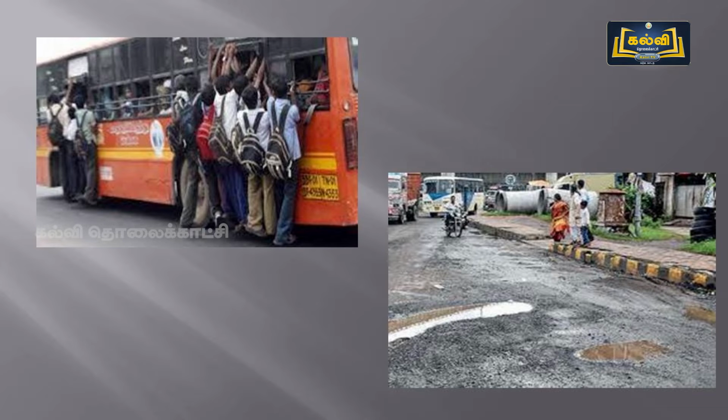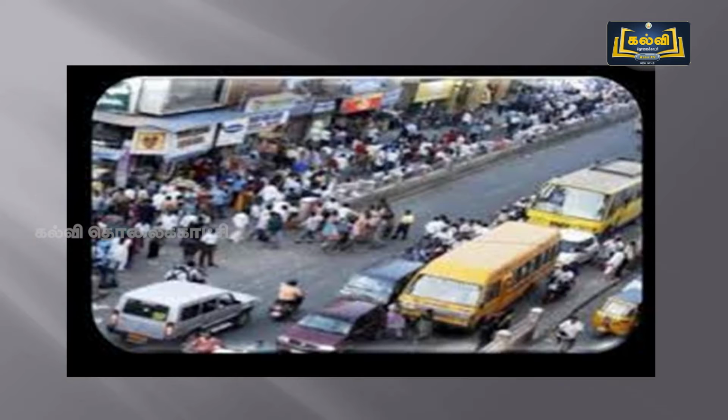They are actually hanging outside the bus, as footboard travelers. And there is another picture that shows the roads are not safe, full of pits. And there is another picture where you can see it's really a place where there is no orderliness, there is chaos and confusion everywhere.